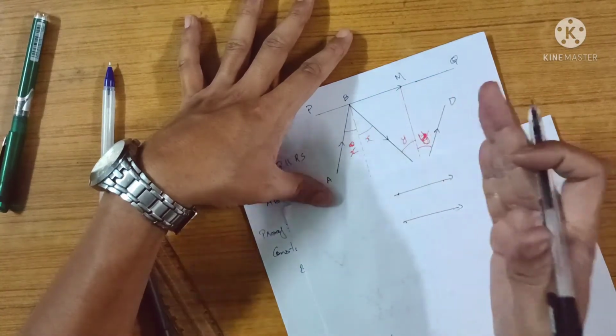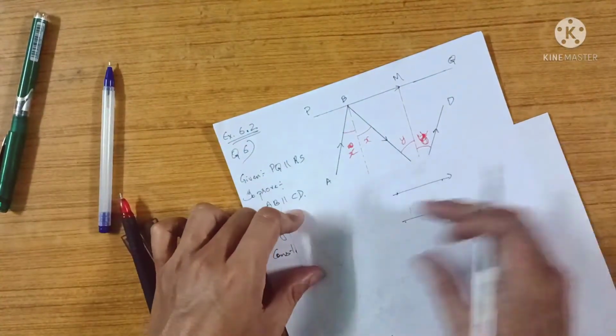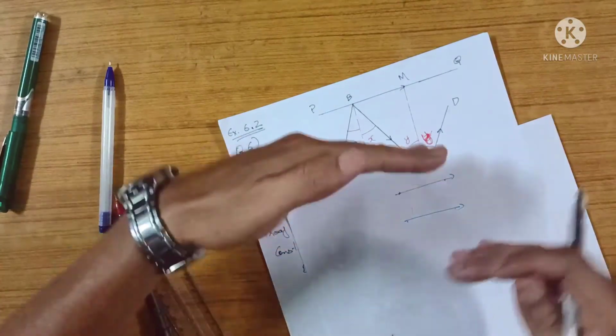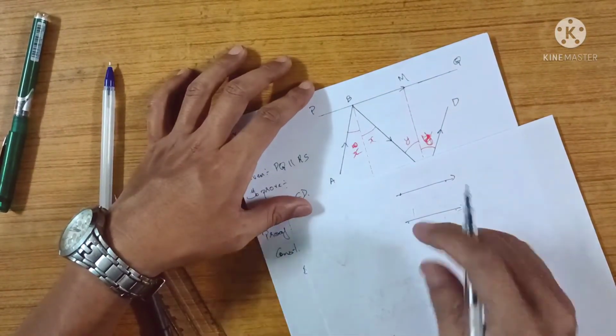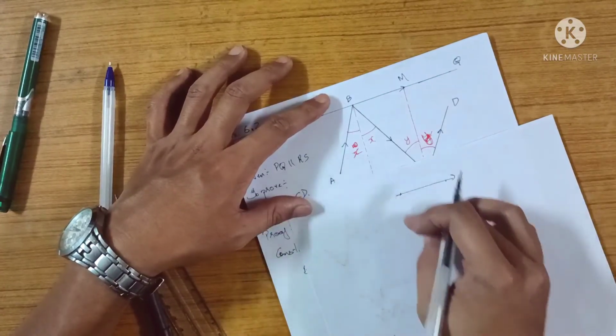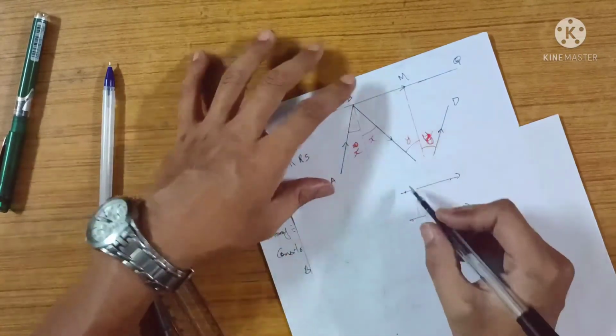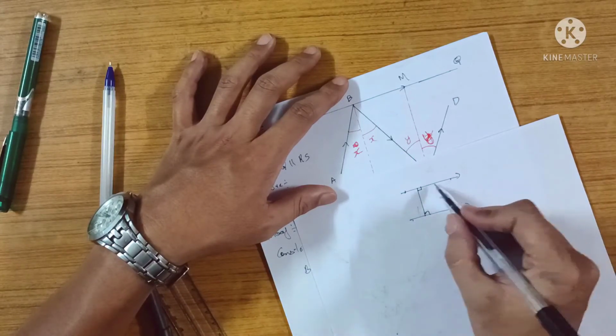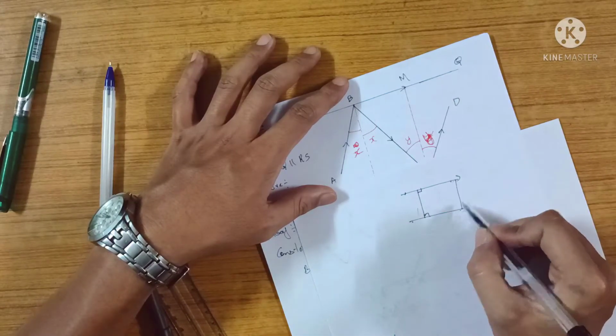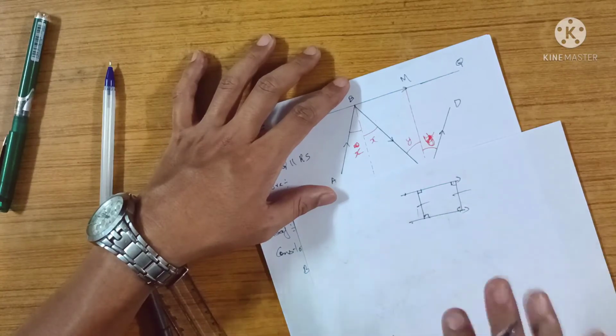Here, here, here, whatever distance you take, the distance between those two lines will always remain the same. Got it? Provided that the distance you're finding is 90 degrees to each other. So if you draw a line which is 90 degree here, 90 degree here, and you draw anywhere the same way, 90 degree, 90 degree, these two will always be same.